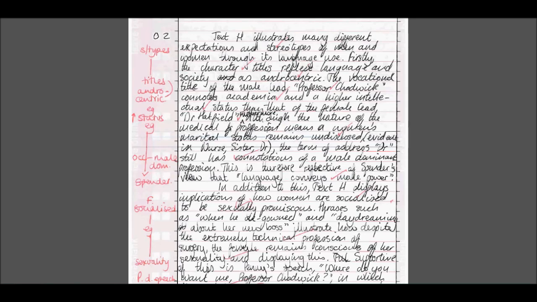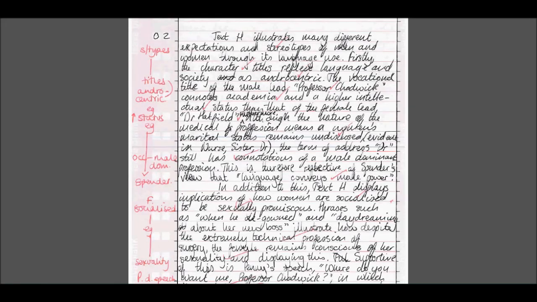Although the nature of medical profession means a woman's marital status remains undisclosed, evidence in nurse, sister, doctor, the terminology doctor still has connotations of a male-dominant profession. This is therefore reflective of Spender's view that language conveys male power. So immediately, this candidate has gone straight into where they're going to get high marks for synthesising, analysing. They've talked contextually about the medical profession in general.